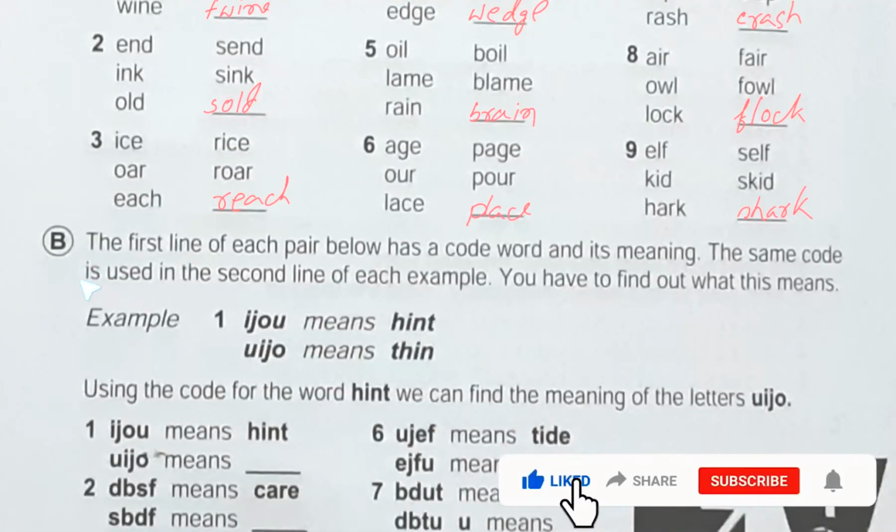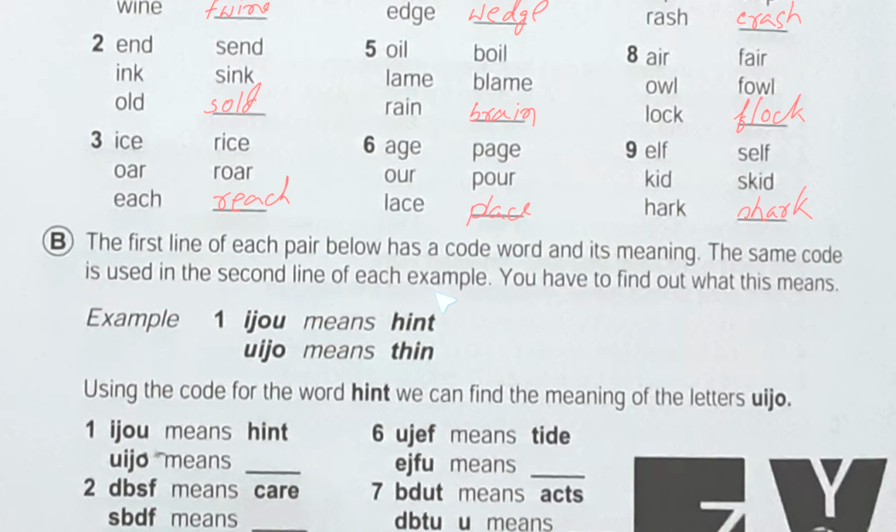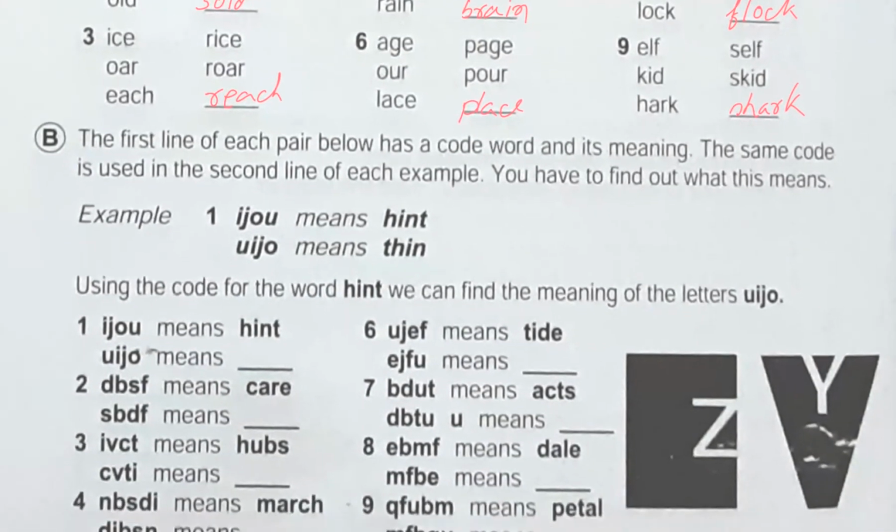Next exercise, B number exercise. Here it is written, the first line of each pair below has a code word and its meaning. The same code is used in the second line of each example. You have to find out what this means. Like IJOU means hint, UIJO means thin. So now we will do this one. See, using the code for the word hint, we can find the meaning of the letters UIJO.